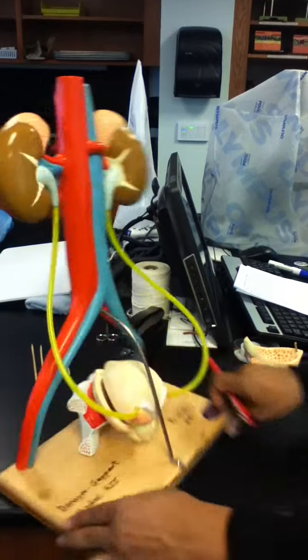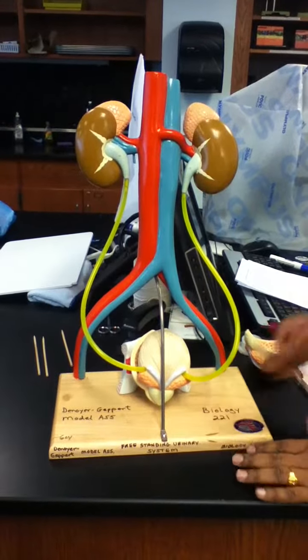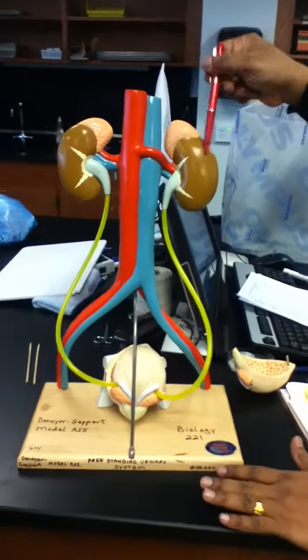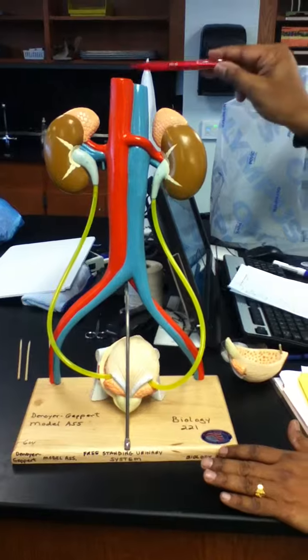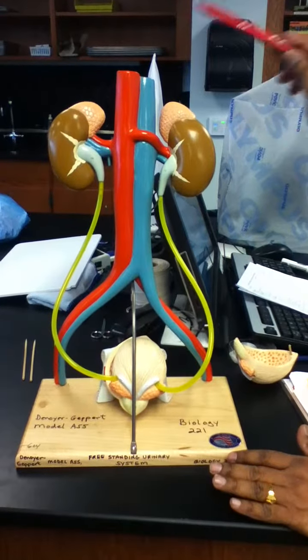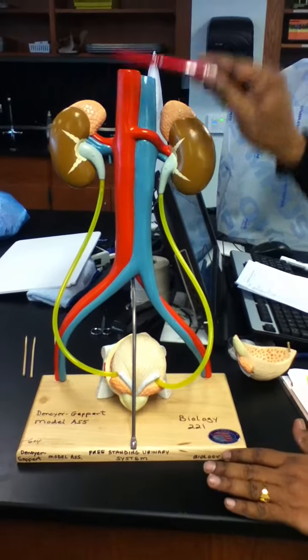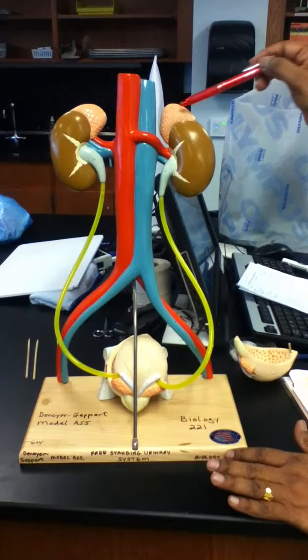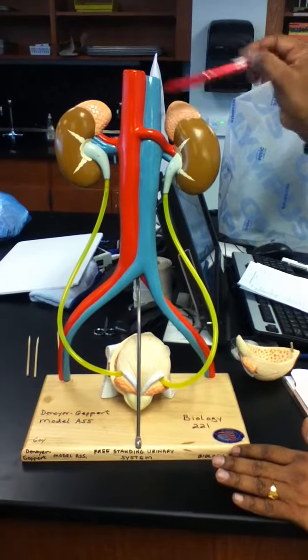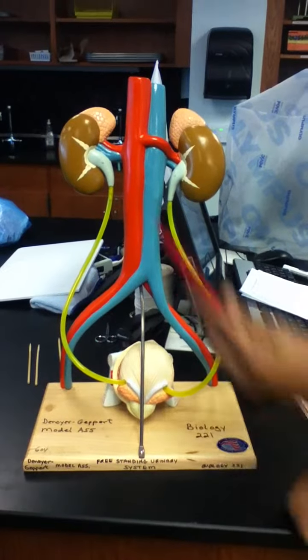This is the posterior view or the interior view. Kidneys, right kidney, left kidney. The right kidney is typically an inch lower than the left kidney because of the location of the liver. So the right is always lower than the left because of the big, large right lobe of the liver. Sitting atop each of the kidneys are the suprarenal or adrenal glands.